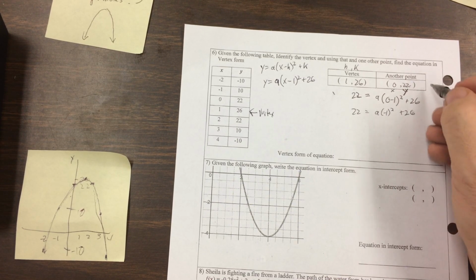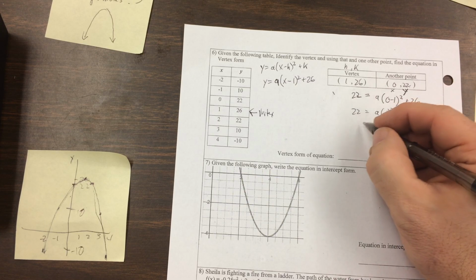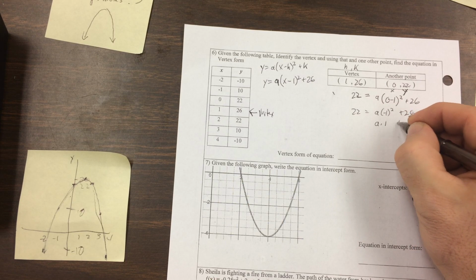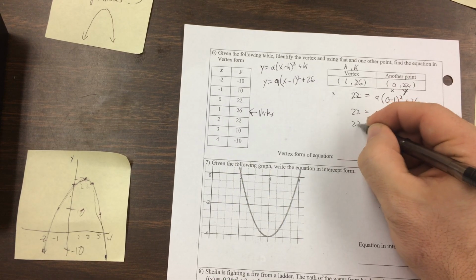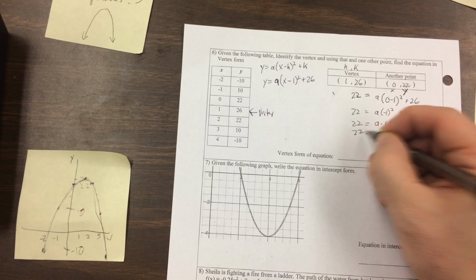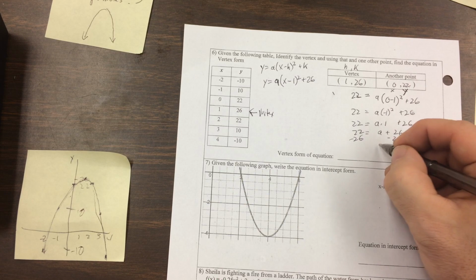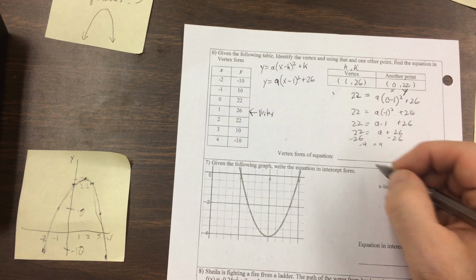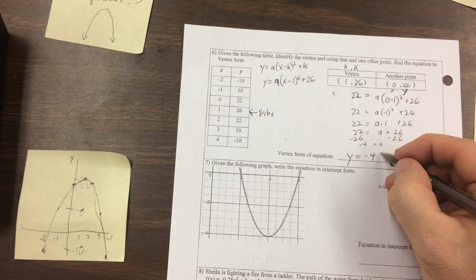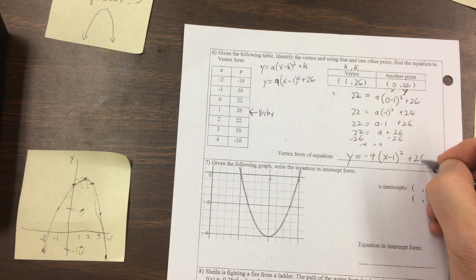I encourage you not to rush through this and try to do a bunch in your head, because it's easy to miss the negative or get something wrong there. -1 times -1 is 1, so this is a times 1 plus 26 equals 22. Or a plus 26 equals 22. So subtract 26 from both sides, and I get a equals -4. So my equation is y equals, a is now -4, x minus 1 squared plus 26.